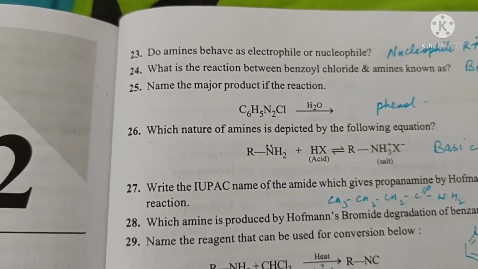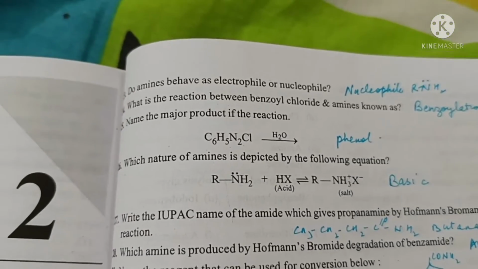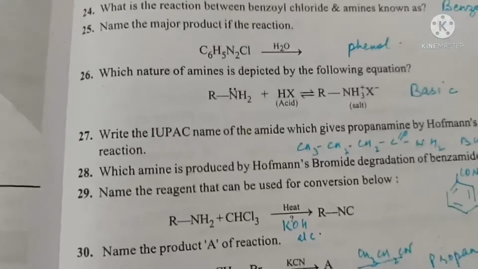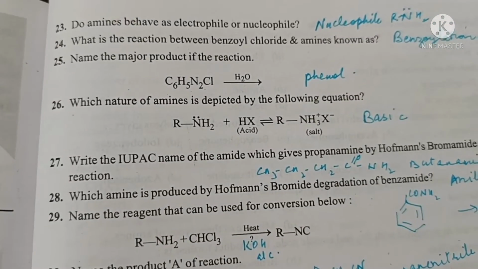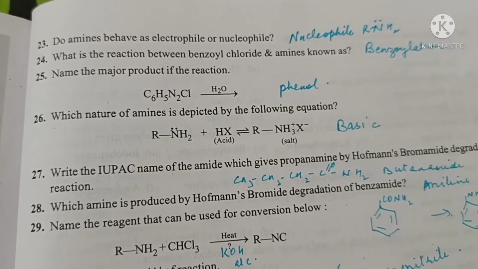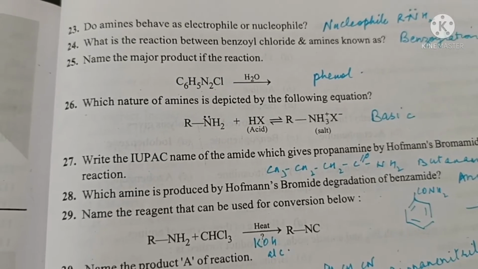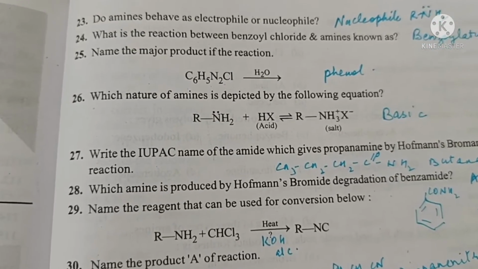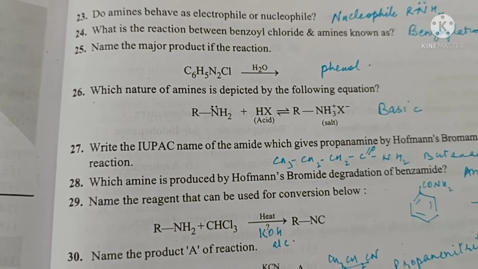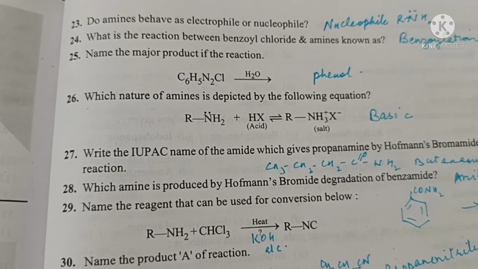Do amines behave as electrophile or nucleophile? So answer is nucleophile because they contain a lone pair of electrons. What is the reaction between benzoyl chloride and amines known as? It's known as benzoylation. Name the major product of the reaction. Benzene diazonium chloride on treatment with water will form phenol.